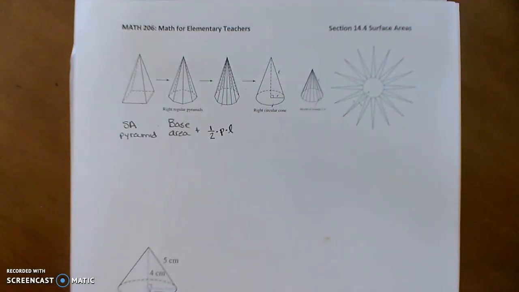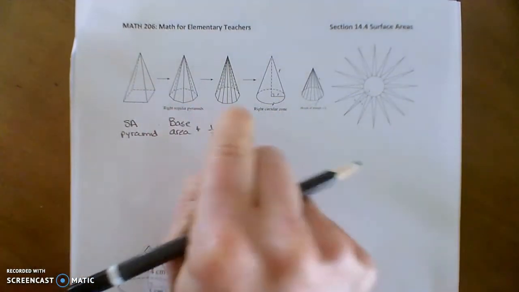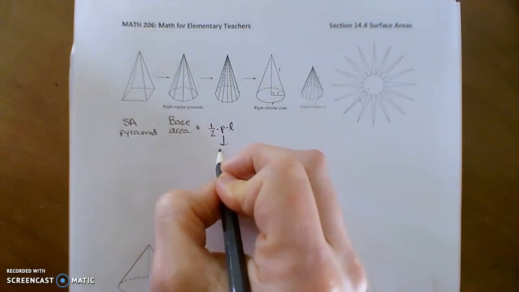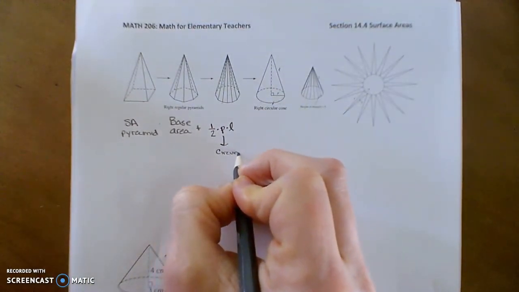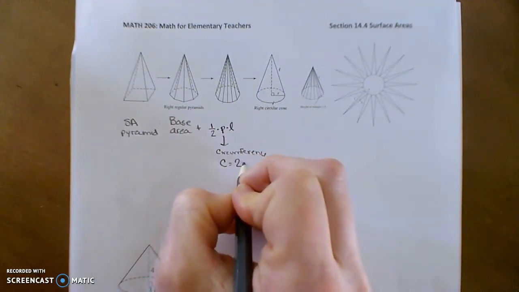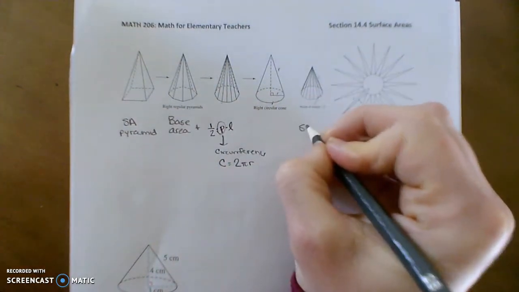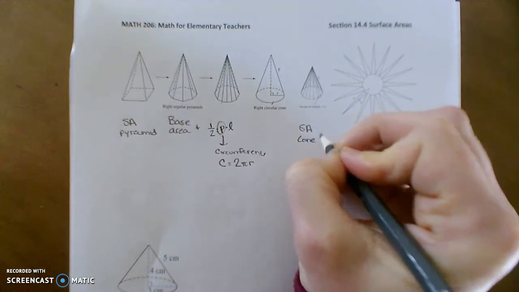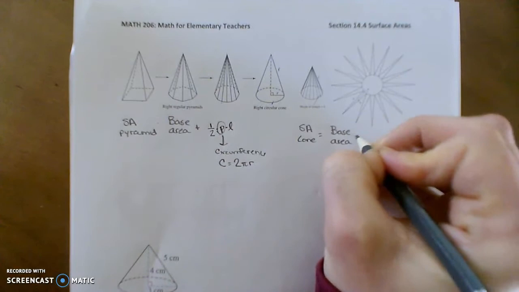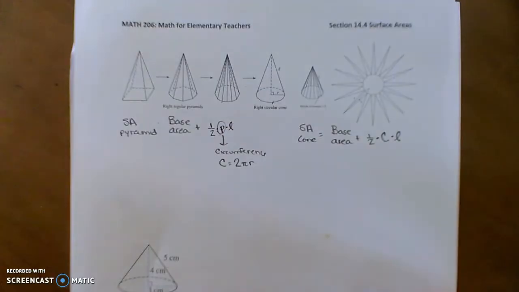lateral slant height. So then when the number of sides grows and grows, the perimeter becomes really close to the circumference, C, which is 2 pi r. So to find the surface area of a cone, it'll be the base area, which the base is a circle, plus 1/2 times the circumference times that length.